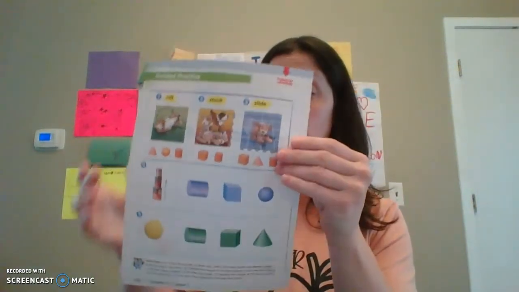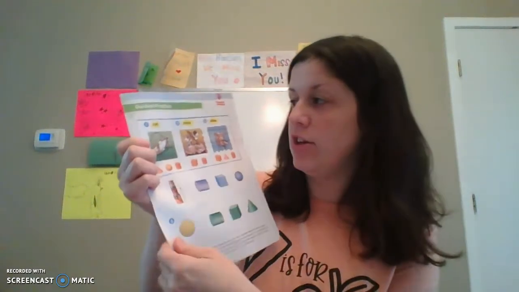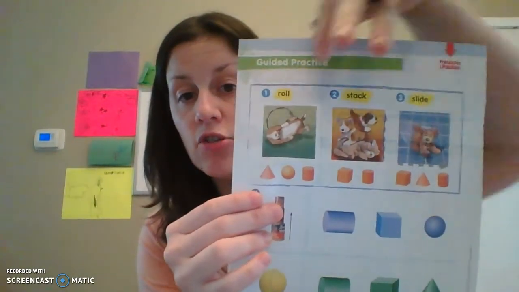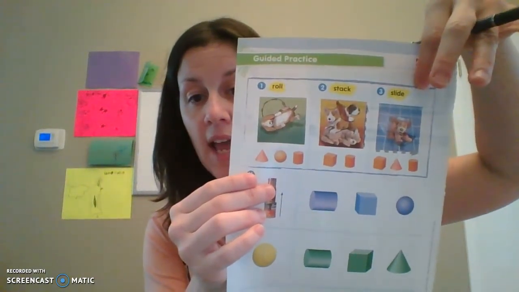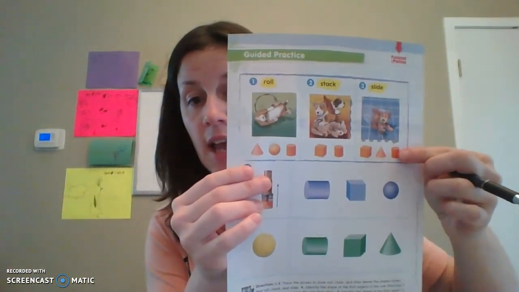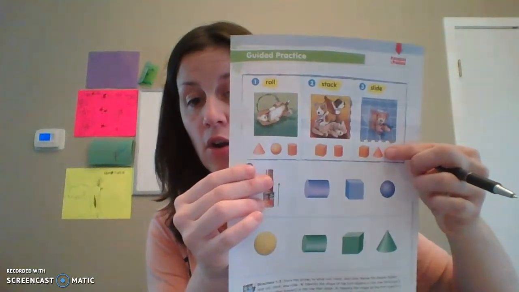And the next 2 that we have that can stack on top of one another is a cube and a cylinder. And then it wants you to trace that dotted line. So we have this line traced and then this line traced. And the last one we have slide, which is we can have our cylinder slide, our cone slide, and our cube slide. So then I want you to trace that line on the bottom.